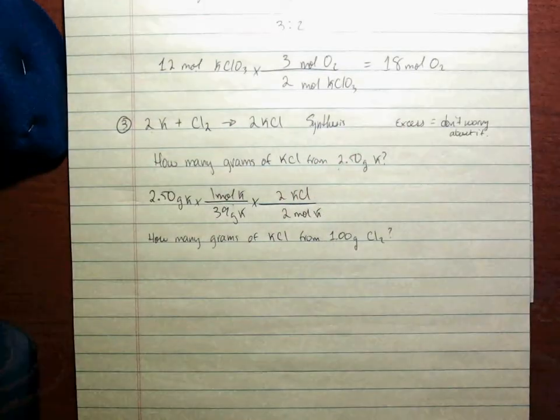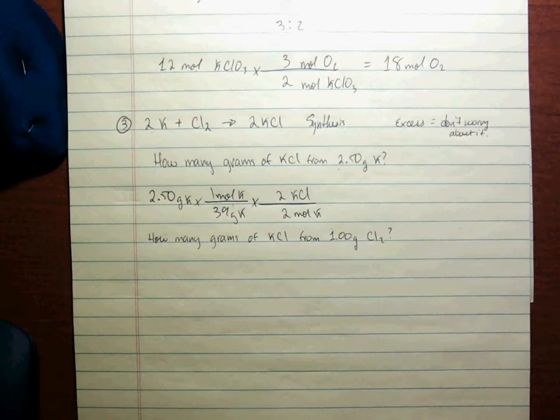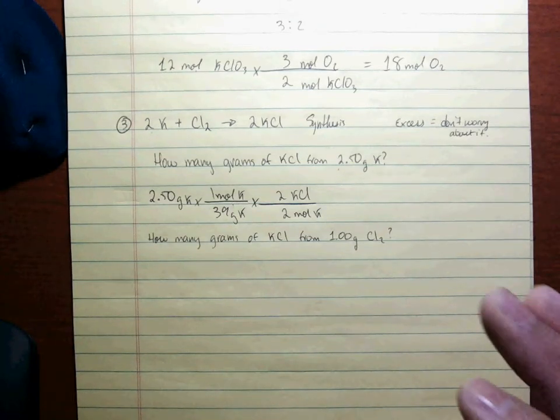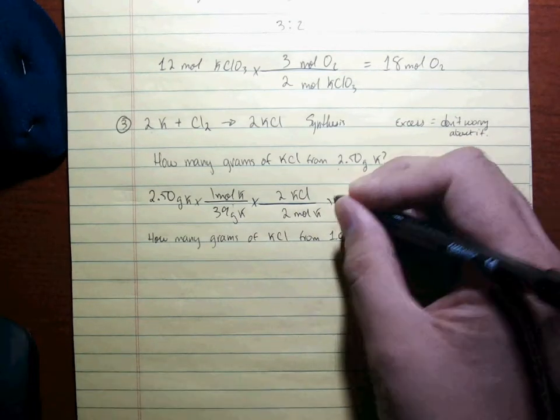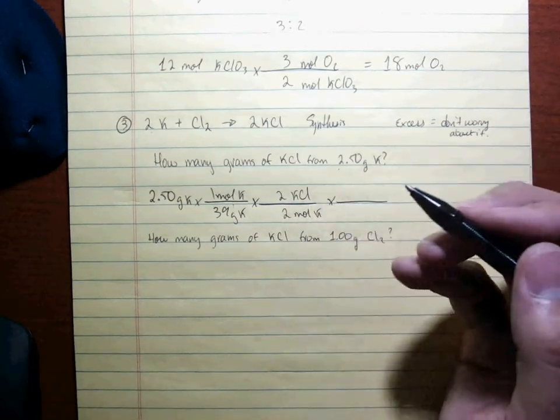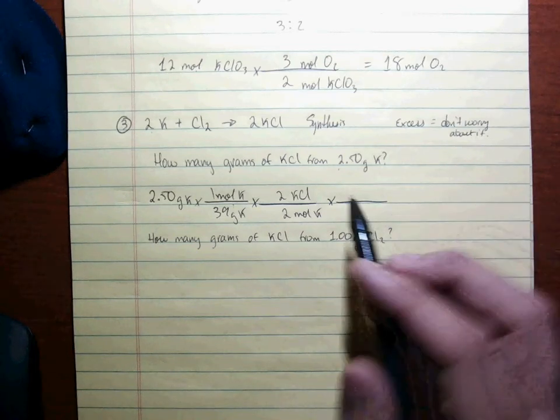Now in math class you usually will reduce. I don't like to reduce here because sometimes you get confused and you say, what happened? Where did those 2's go? So I just like to leave it like that. It doesn't make a difference when you calculate.